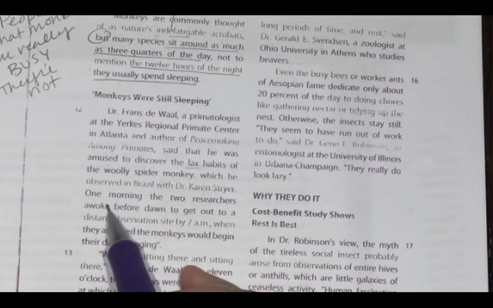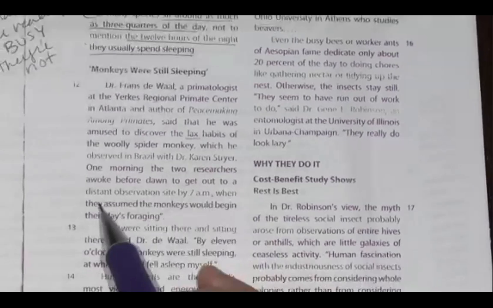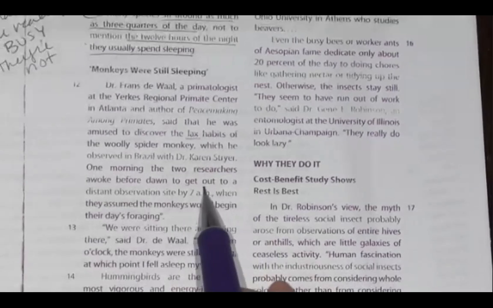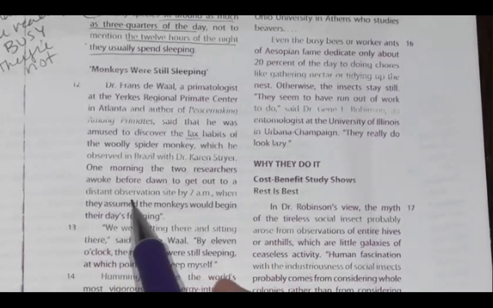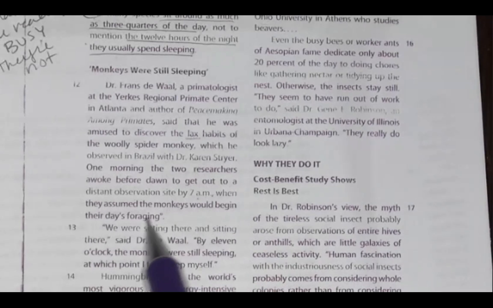One morning, the two researchers awoke before dawn to get out to a distant observation site by 7 a.m. when they assumed the monkeys would begin their day's foraging. We were sitting there and sitting there, said Dr. de Waal. By 11 o'clock, the monkeys were still sleeping, at which point I fell asleep myself.